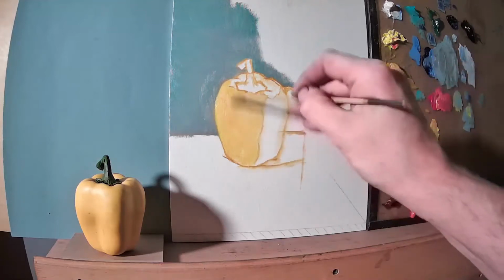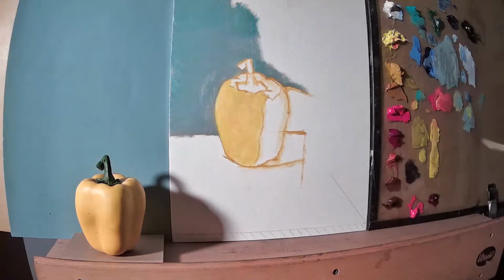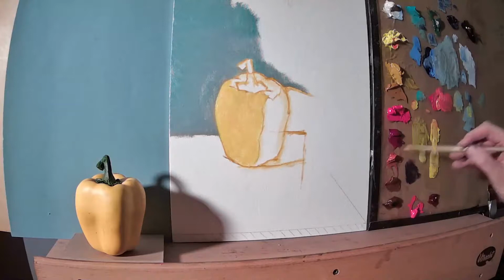I think we're at a decent place. Again, once we have more colors down, we're going to want to adjust this color a little bit, probably. But I think it's a good place to start.